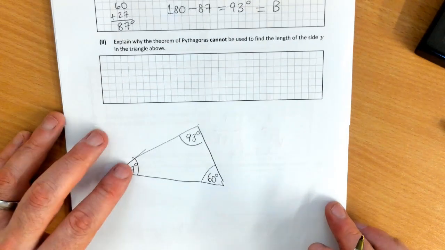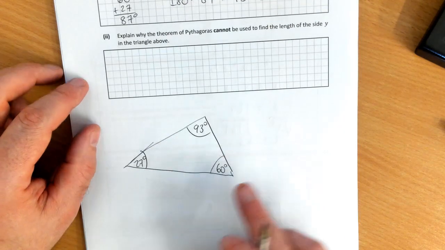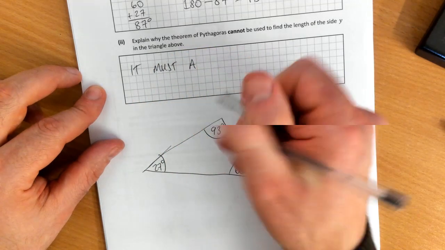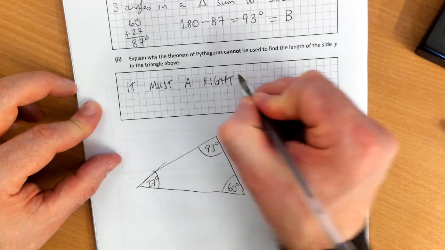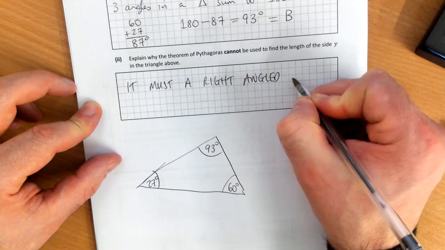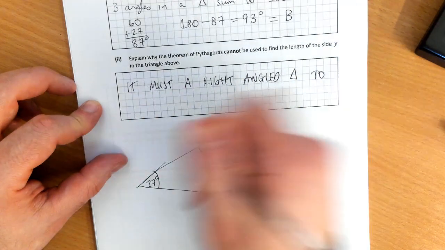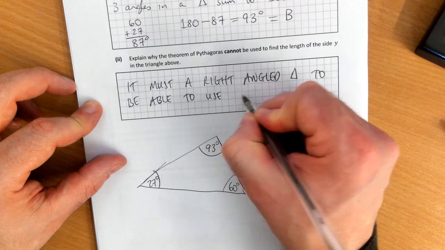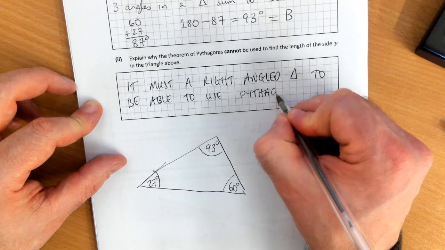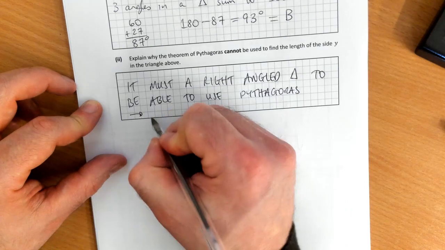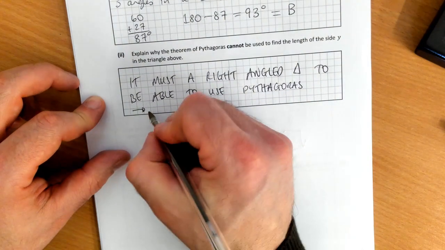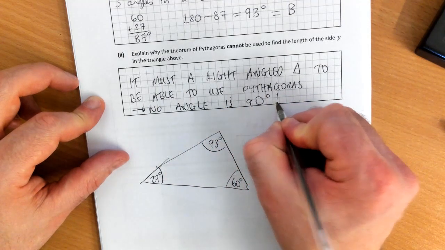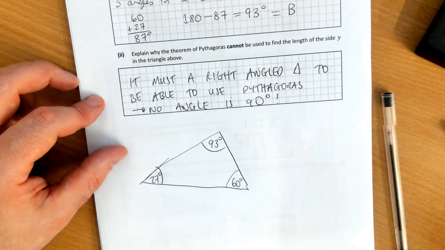And I can see very clearly why Pythagoras can't be used here, because it must be a right angled triangle. So it must be a right angled triangle to be able to use Pythagoras. But as we can clearly see from the diagram, there is no angle that is 90 degrees. So no angle is 90 degrees. Must be a right angled triangle, and no angle is 90 degrees. Finito.